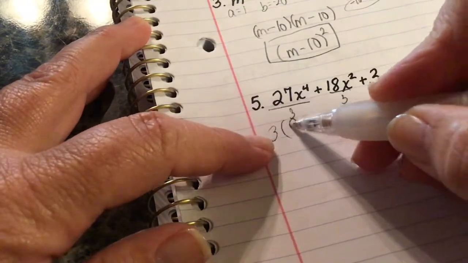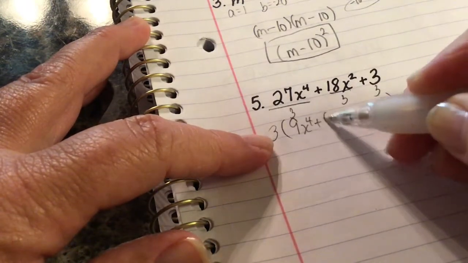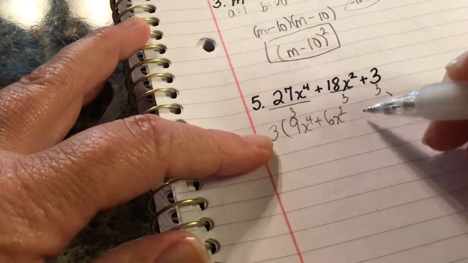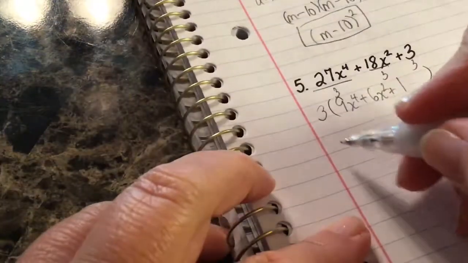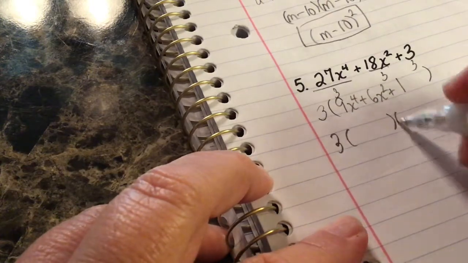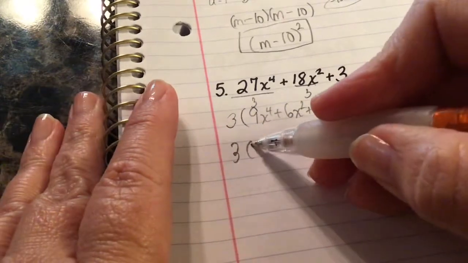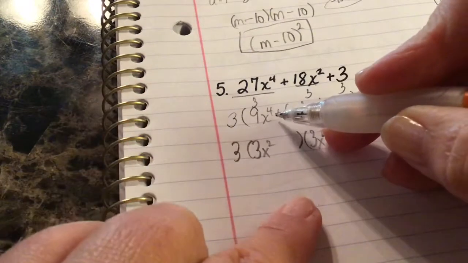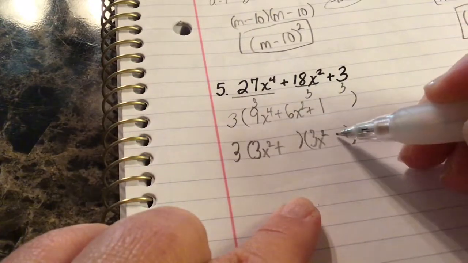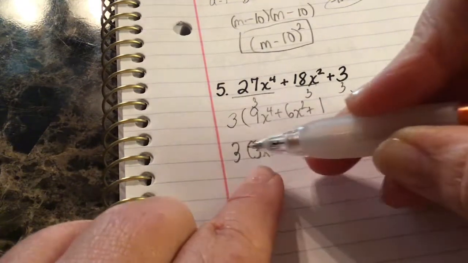27x to the 4th divided by 3 is 9x to the 4th. 18x squared divided by 3 is 6x squared. 3 divided by 3 is 1, positive 1. And now, this was a perfect square, and this was a perfect square. So, we'll test my theory before I actually say it's the final answer. The square root of 9x to the 4th would be 3x squared. Oh, what sign do I need? This is a plus sign, so this will be a plus sign, and so will this one. And then 1 times 1 is 1.